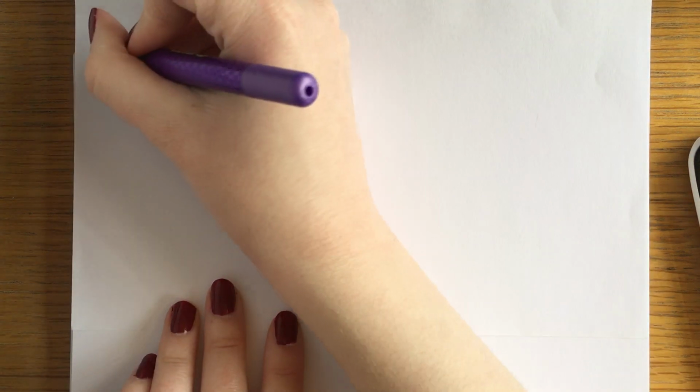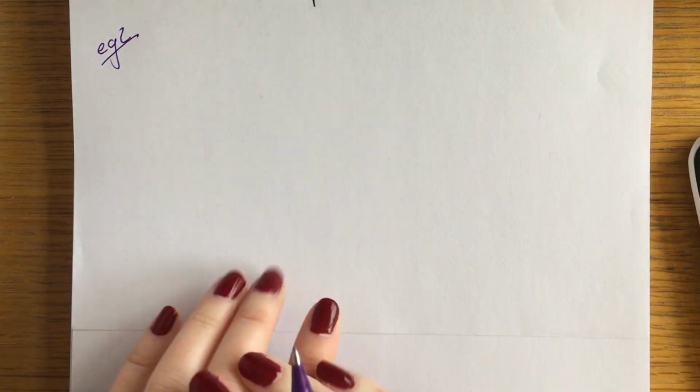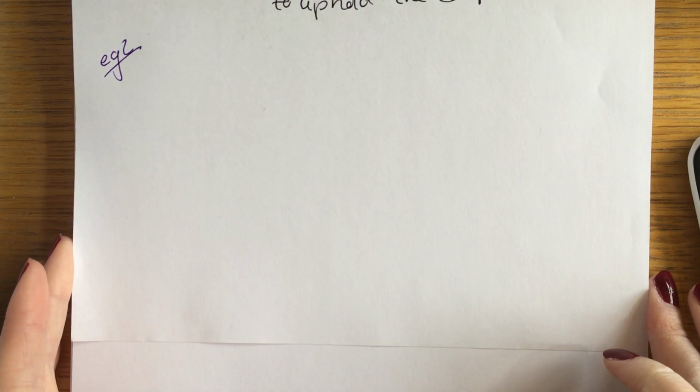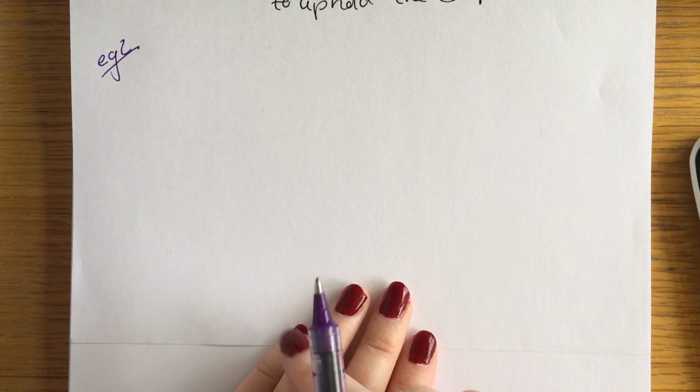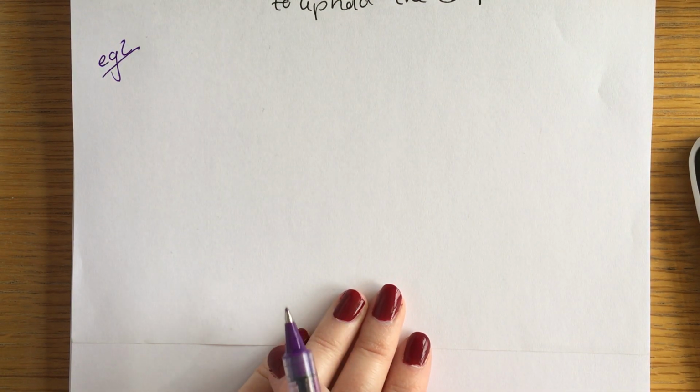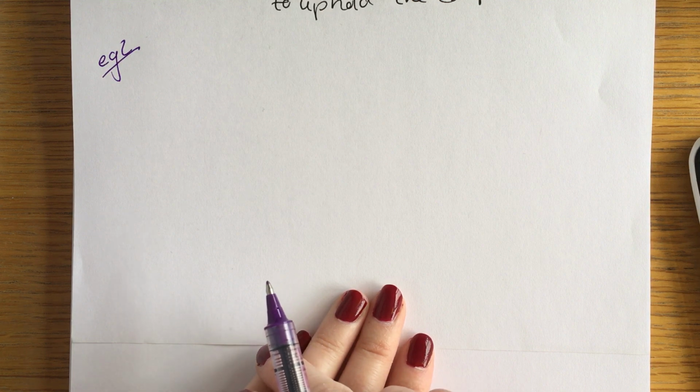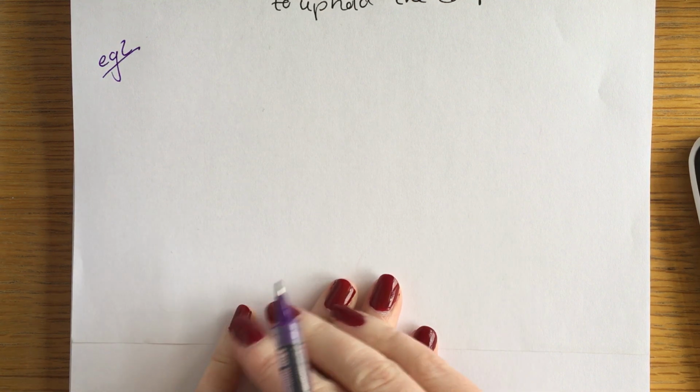I've taken the second example from the exercise because we have only seen one where we're accepting the null hypothesis. So I have deliberately chosen one where we're going to reject it. But let's just look at how we'd approach the question.